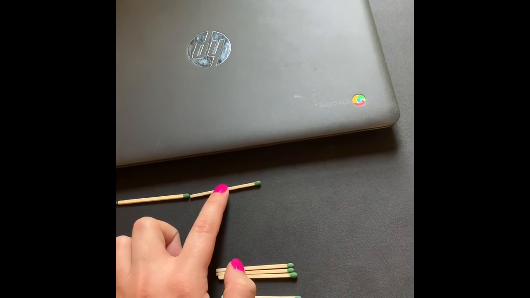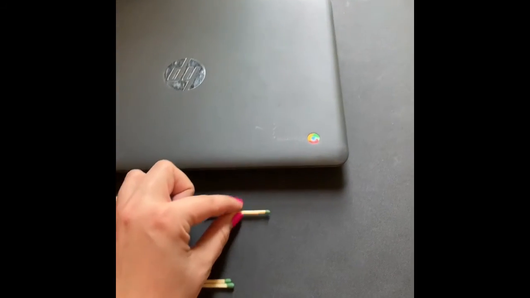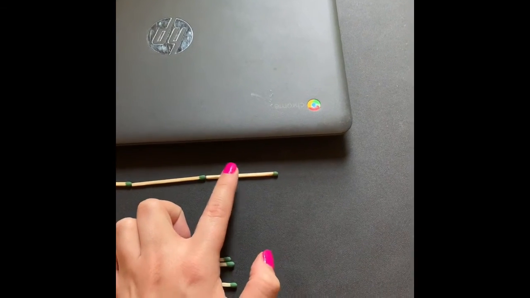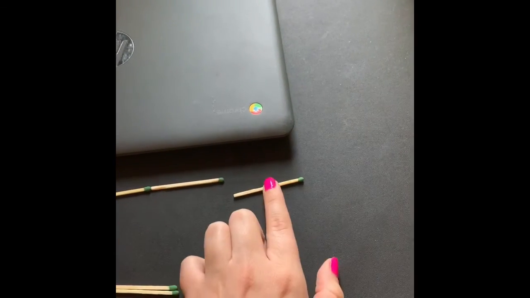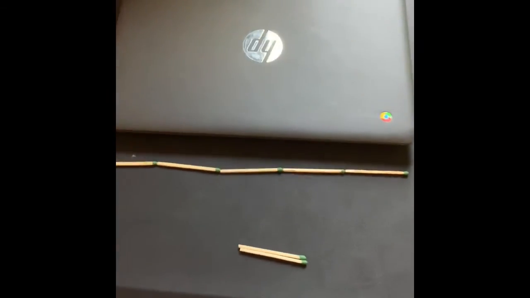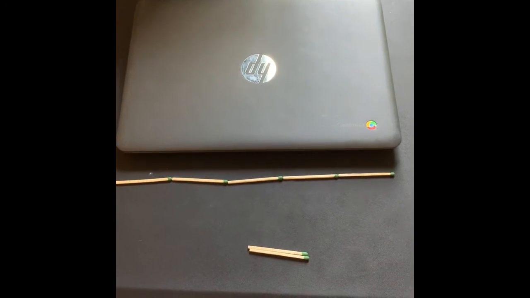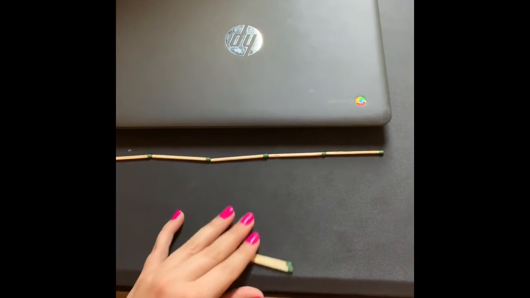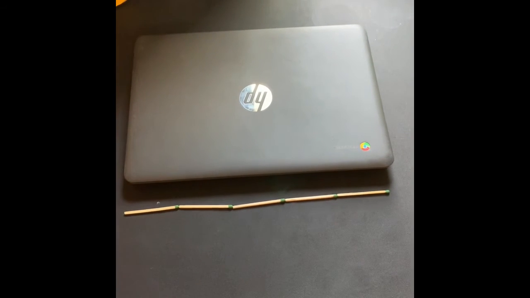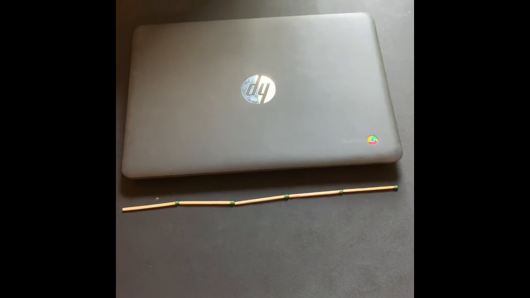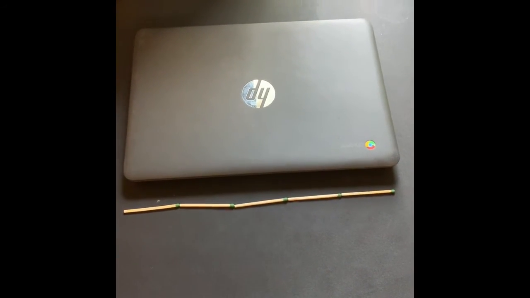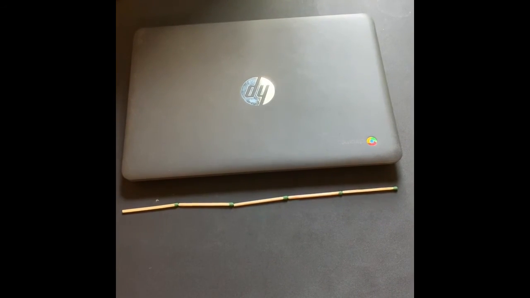So that's 3, 4, and 5. Now, like we said with non-standard units of measurement, we don't measure with a ruler or with centimeters or things like that. But I used 5 matches to measure this computer. So this computer is about 5 matches long.